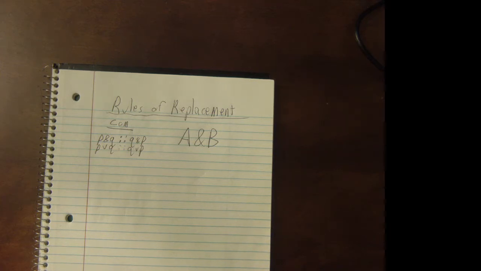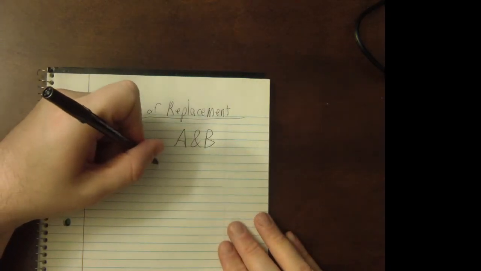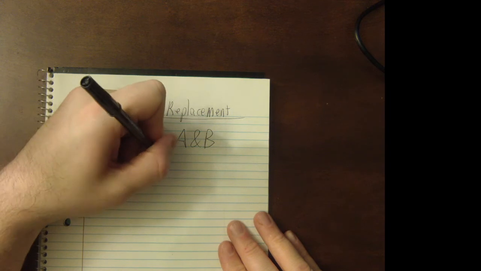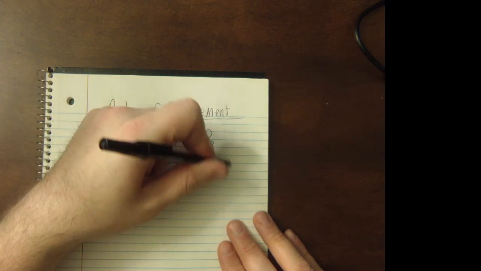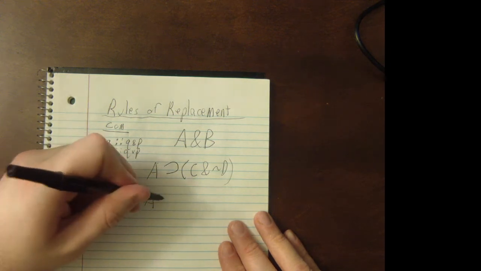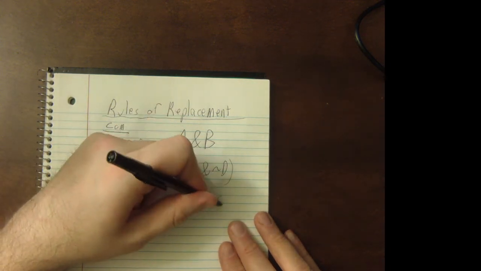So, like all the other rules we've learned so far, every rule does exactly one thing. Com is the only rule that changes the order of wedges and ampersands. And again, just remember you could do that for part of a line as well. So for instance, if you had A implies B and C, you could very easily change that to A implies C and B.